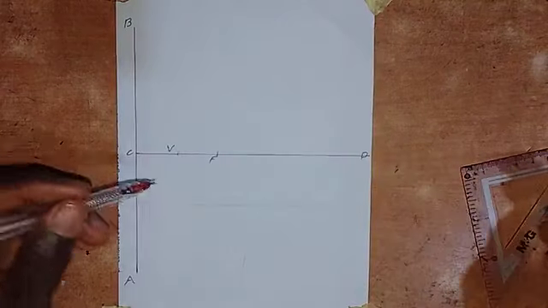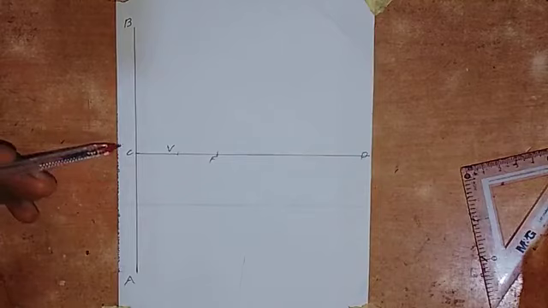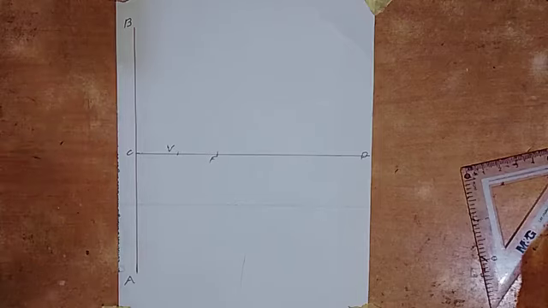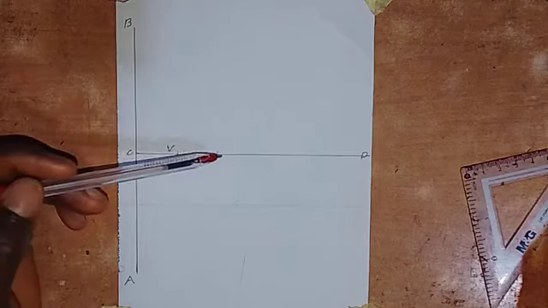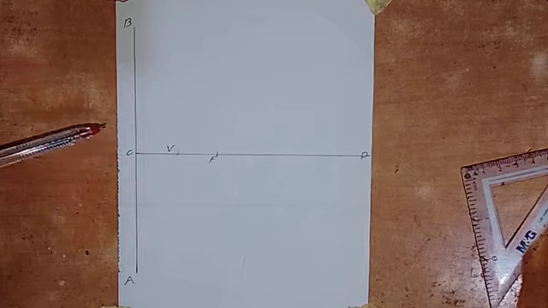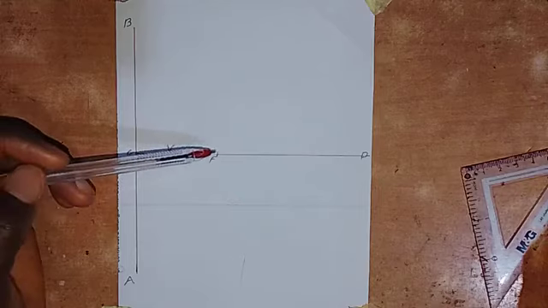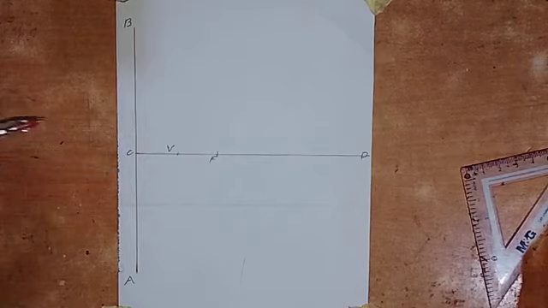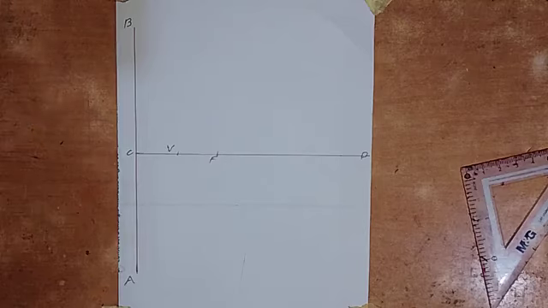Now we have eccentricity equal to VF over VC. If VF is 25 and VC is 25, then 25 divided by 25 will give us 1. So that is the value of the eccentricity of the parabola.